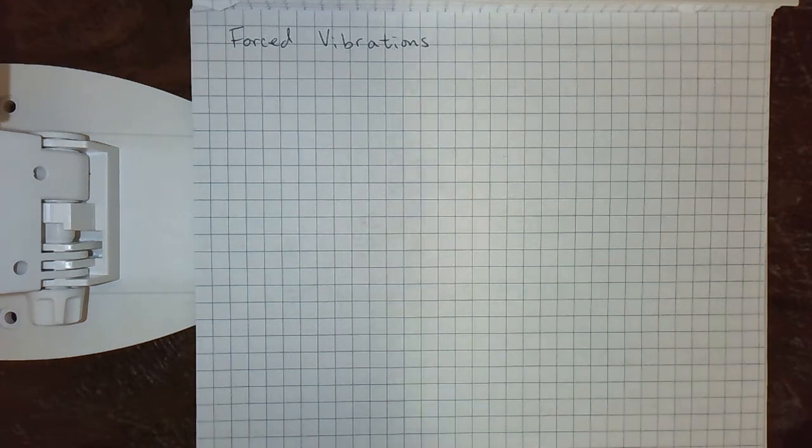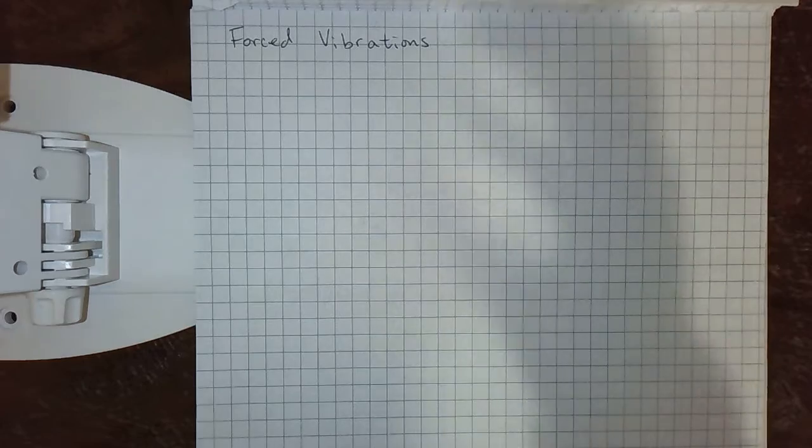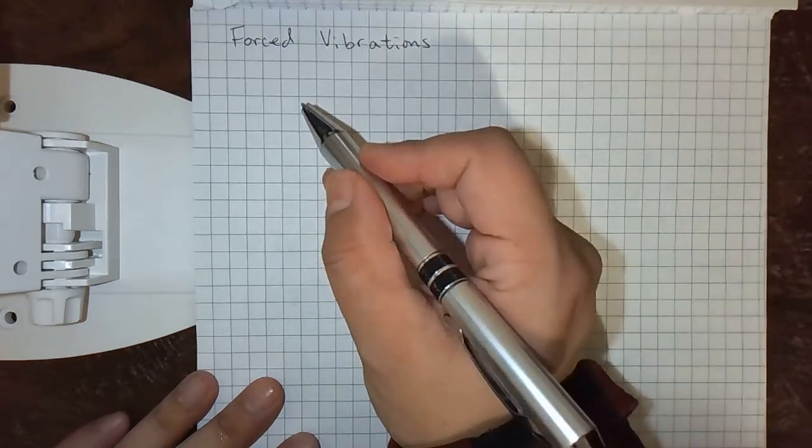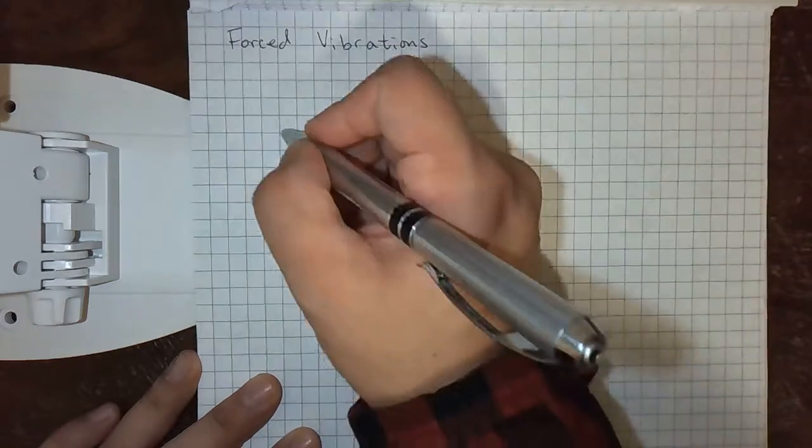So now we're going to continue with our harmonic oscillator. We started with a mass on a spring, and then we added a damping factor. Now we're going to add a forced vibration. So what is the story so far?